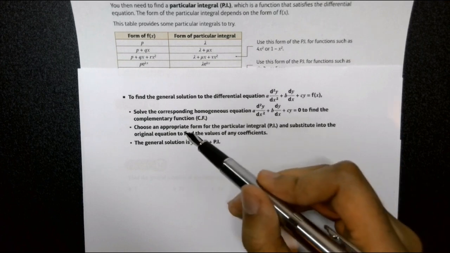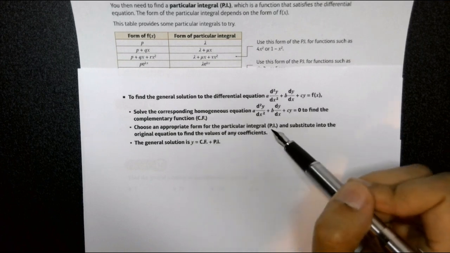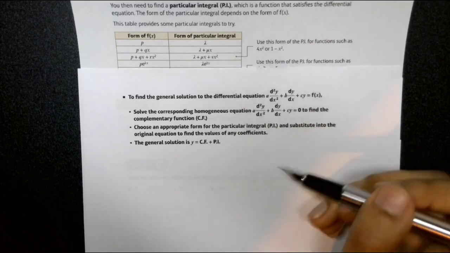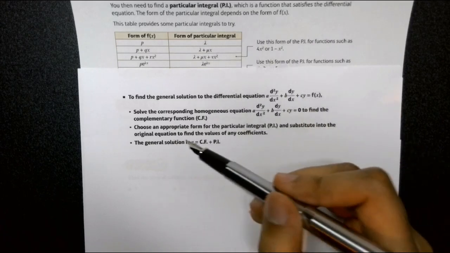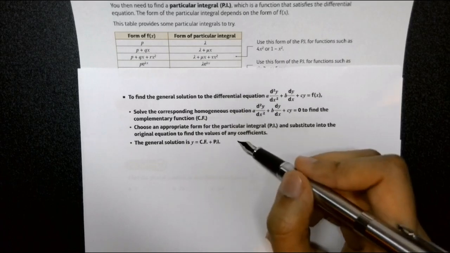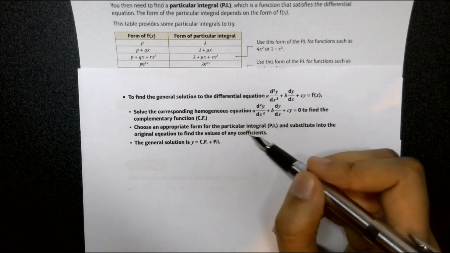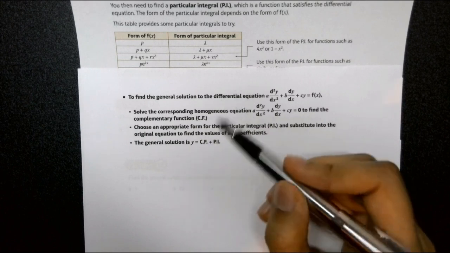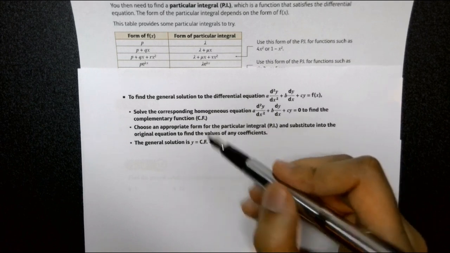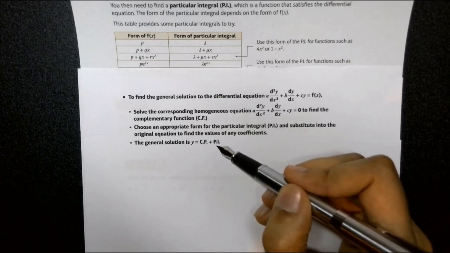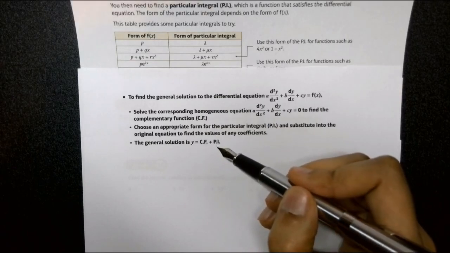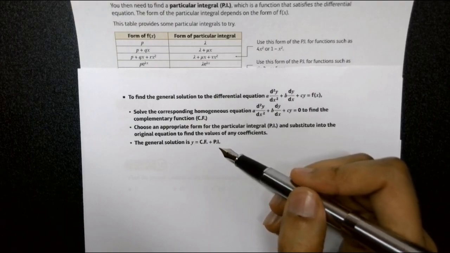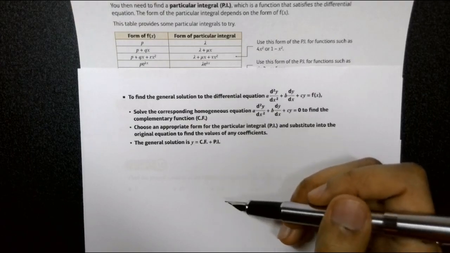We then choose an appropriate form for the particular integral, and we can do that by using this table here, and then substitute into the original equation to find the values of any coefficients. And then the general solution is the sum of the complementary function and the particular integral. So we're going to be using these ideas to help us solve the differential equations as we see in example number 12.